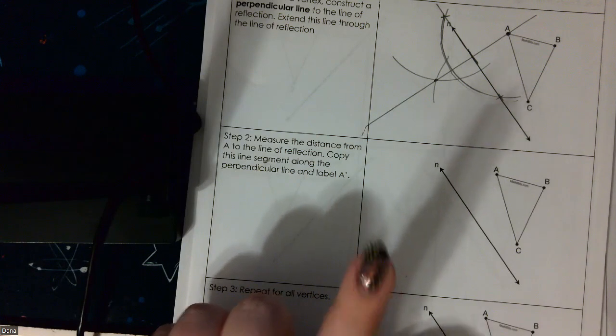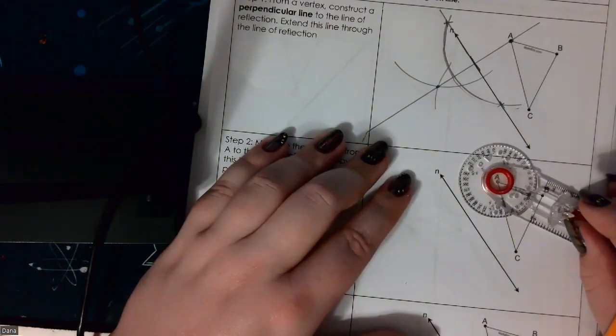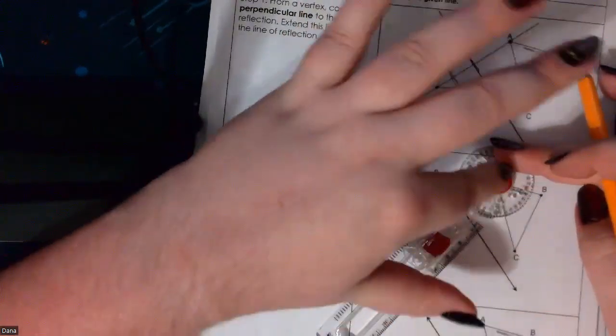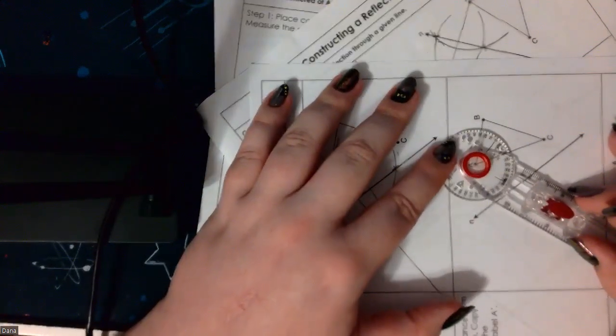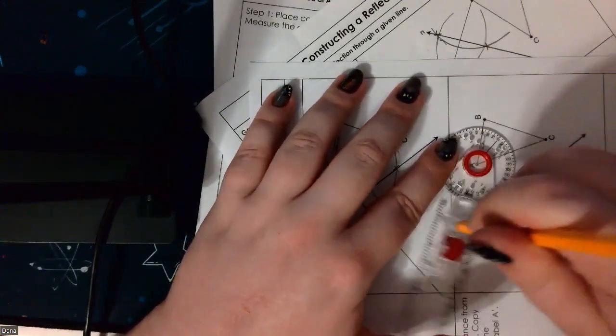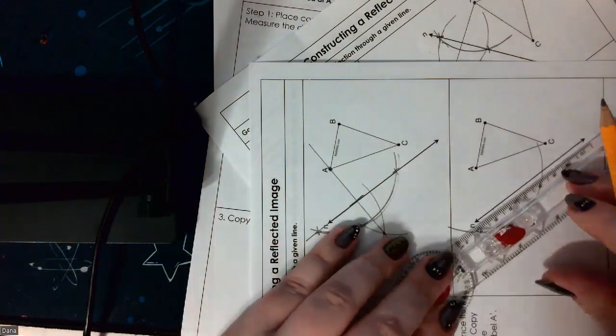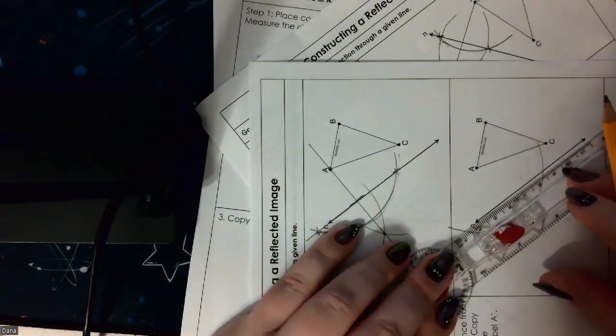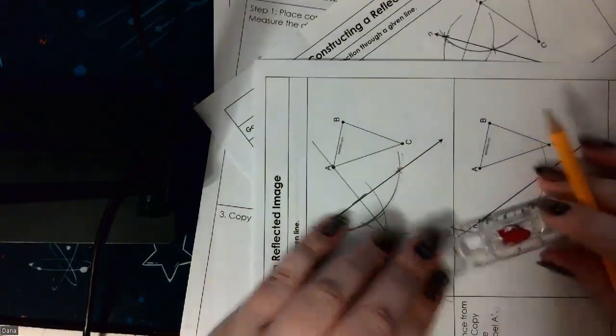So that's step one. Now, you want to make sure that the A is going to be the same distance over the line of reflection. So I'm just going to set up. Here, I'm just repeating the same process so it matches your notes. So we have the same starting point.